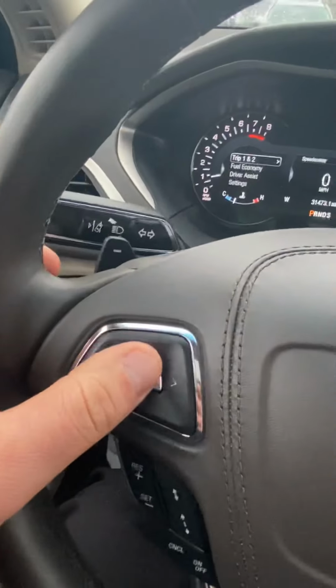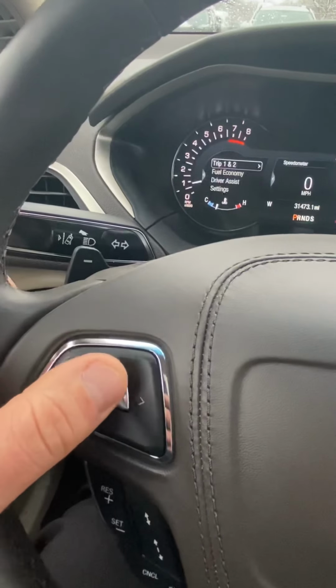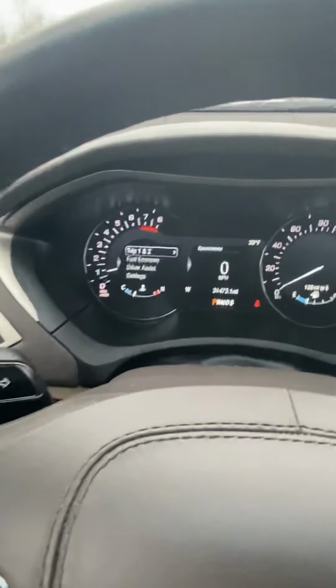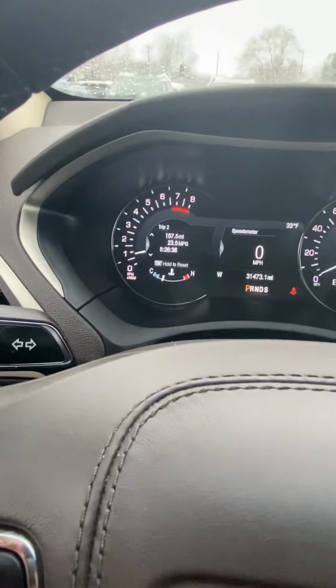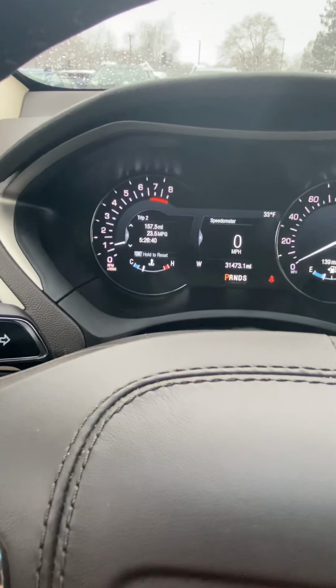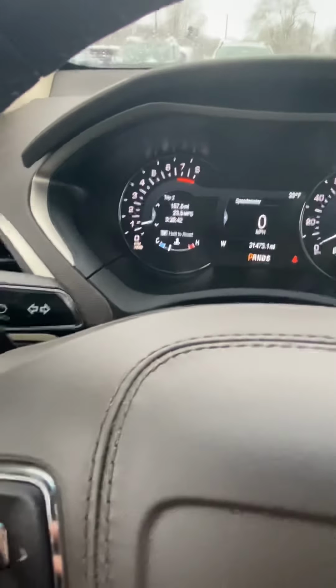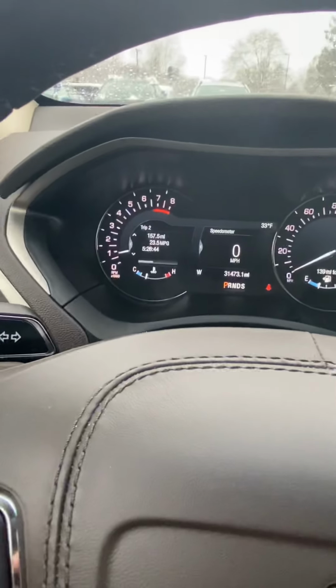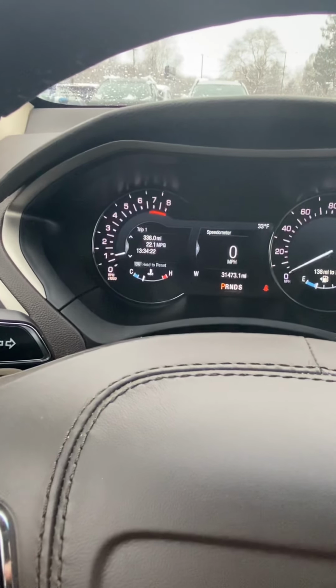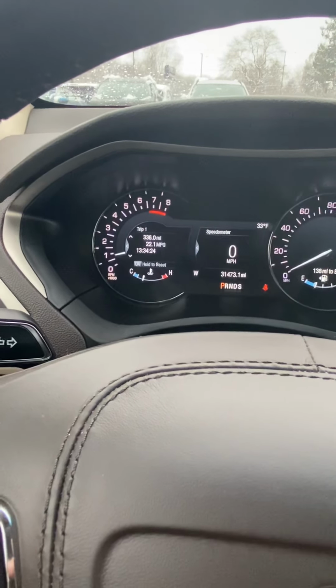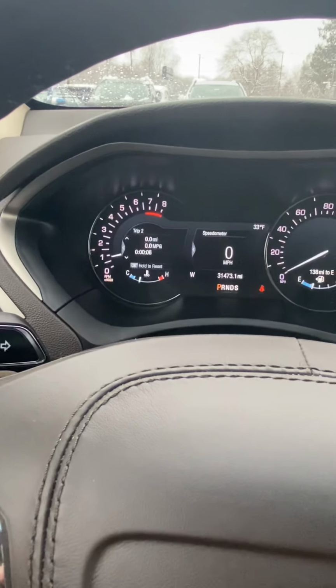So we can use the arrows to go up and down, and we can press OK to go into what screen we want. So of course, trip 1 is going to show you miles on the trip, average fuel mileage, and a trip timer. We can press and hold OK. That will reset everything to 0. Trip 2, there's trip 1, just like so.